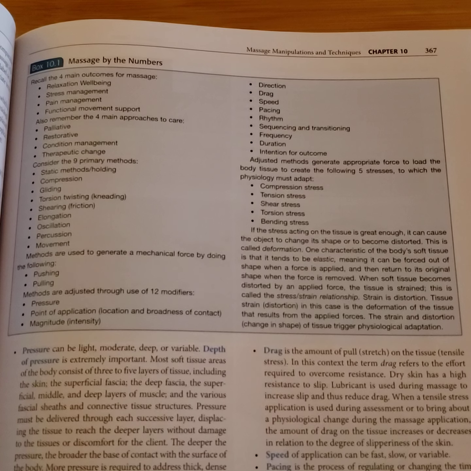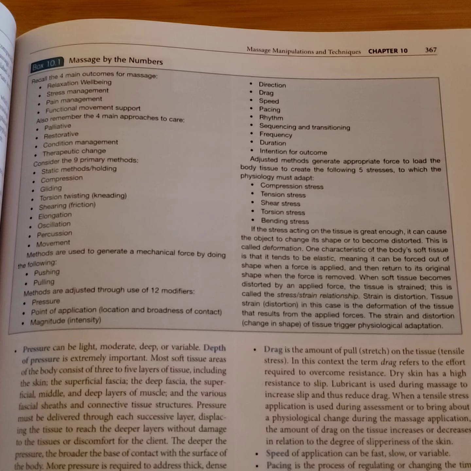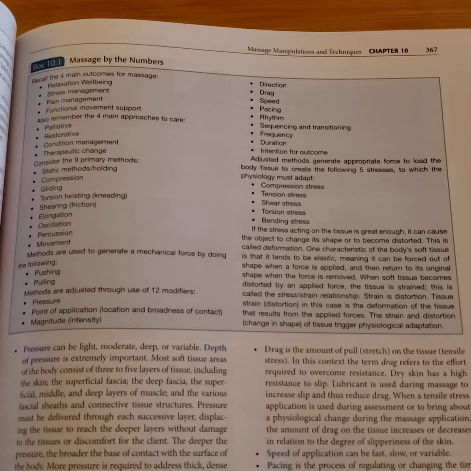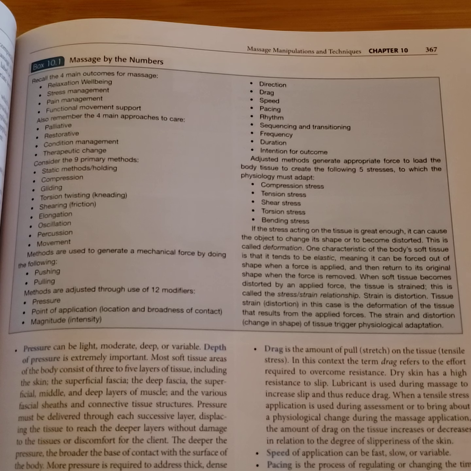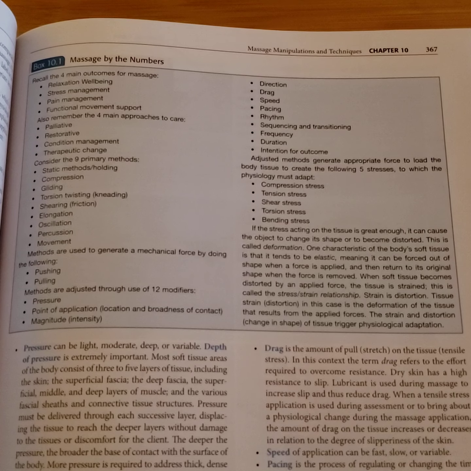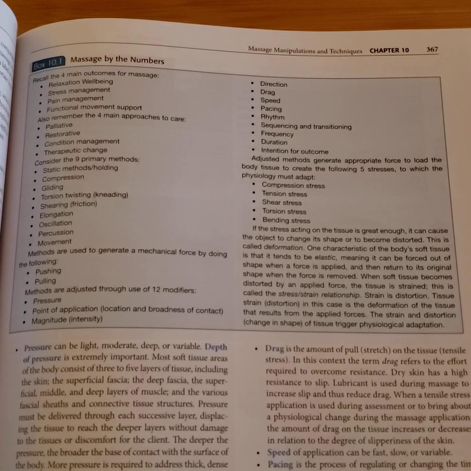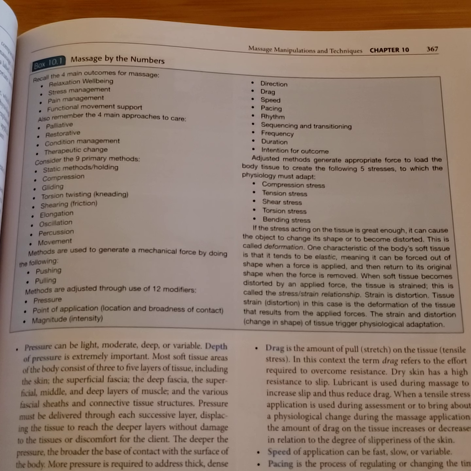But more often we have what is called a combined loading, where we have multiple stressors into the tissue. And we're hoping that the body understands the message we're delivering and we achieve more of a normalization. And every method that's out there, you can sequence out according to massage by the numbers.